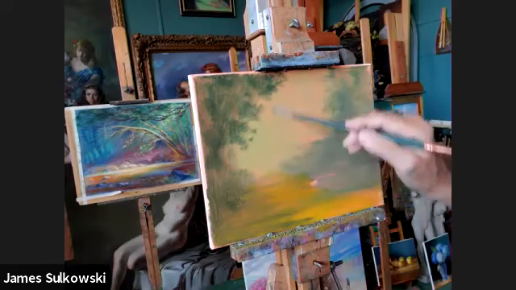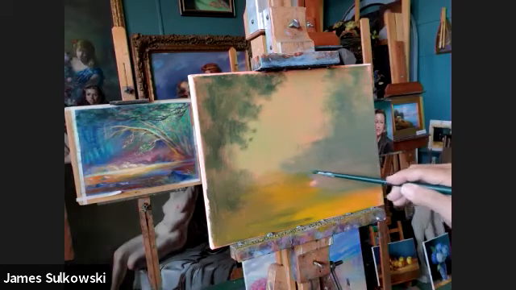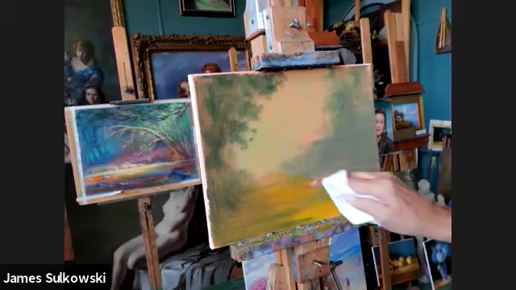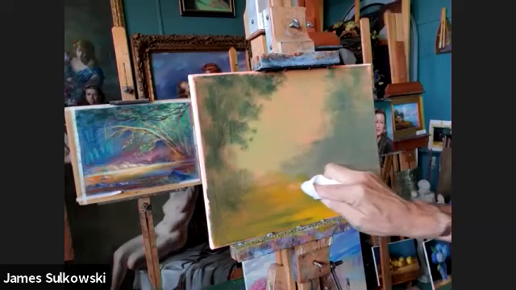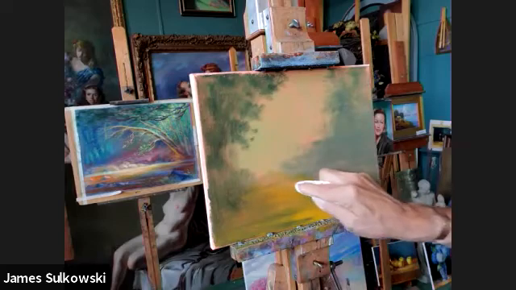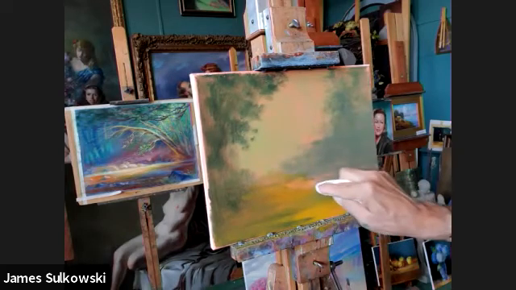See, the light's streaming down through the trees and it's hitting the top planes, the top planes of the rocks on the bank here. We can wipe that off. Let's wipe that off a little bit. This is going to be brilliant with light right here.